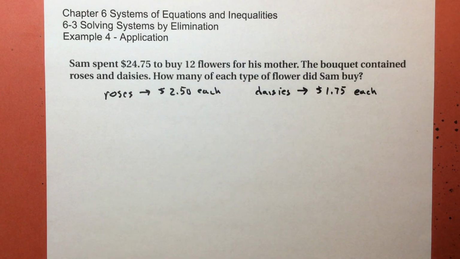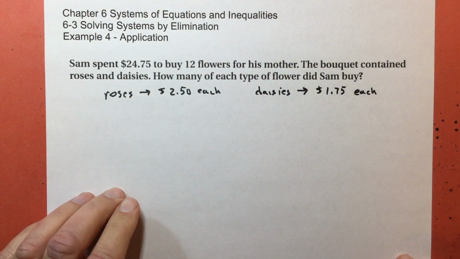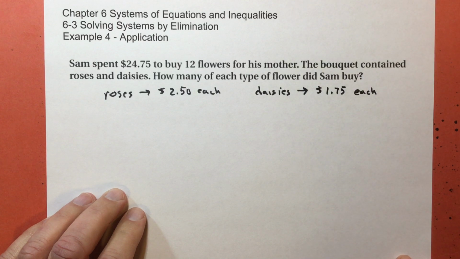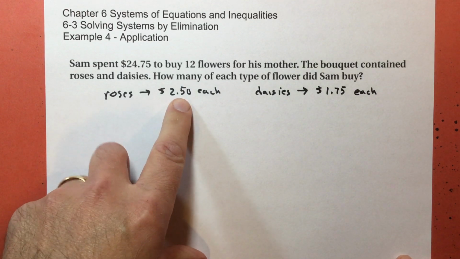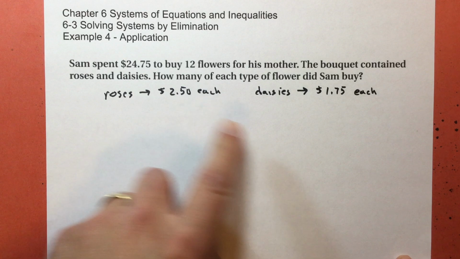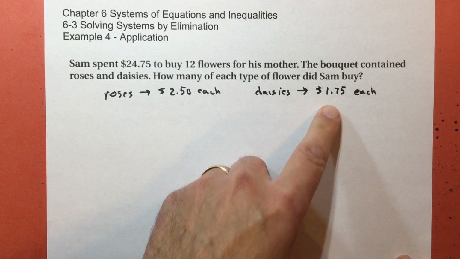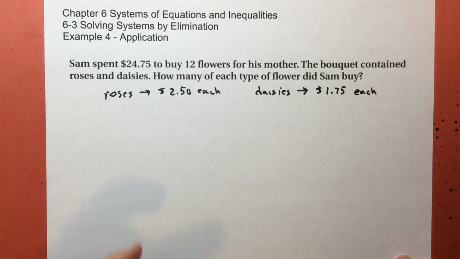So we know that Sam spent $24.75 and he bought a dozen flowers for his mom. Now he bought a combination of roses and daisies. I didn't do a screenshot of the picture. If you want to look in the book, there's a cute little picture of flowers. But we know that roses cost $2.50 each and daisies cost $1.75 each. So what we need to figure out is how many of each type of flower Sam bought for his mom.